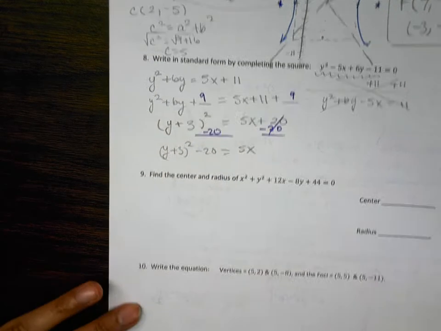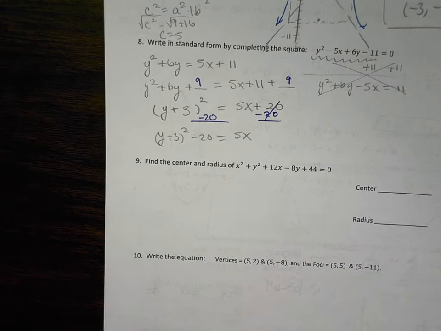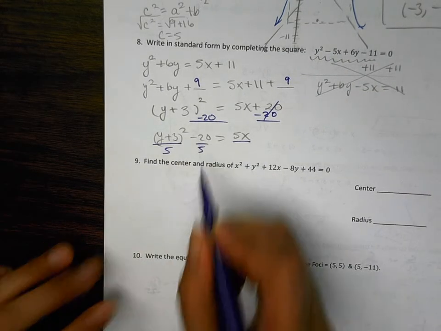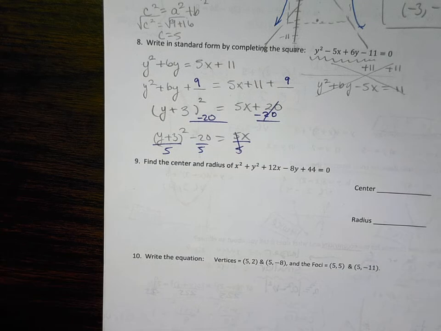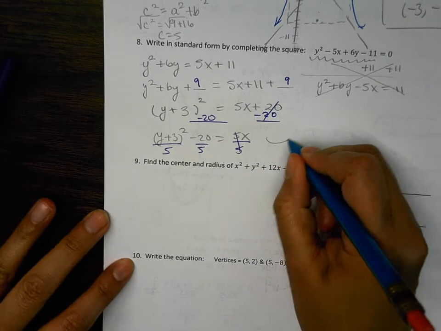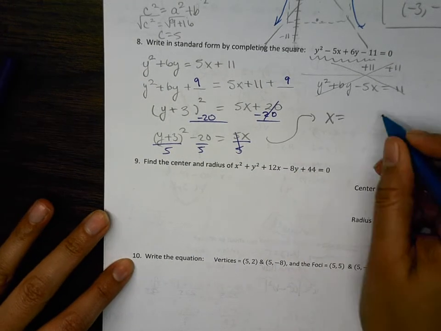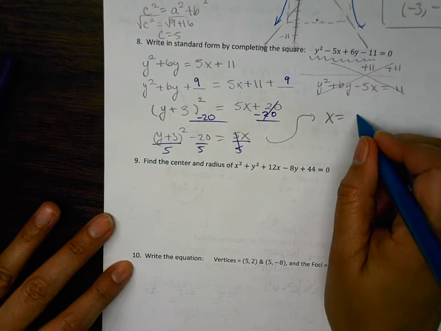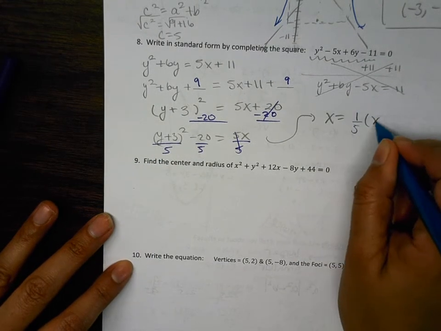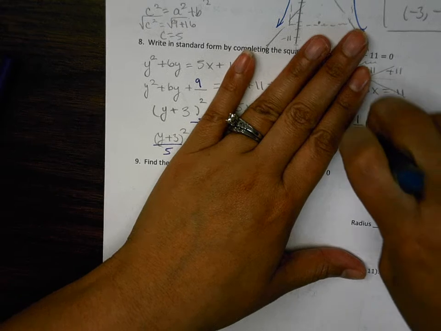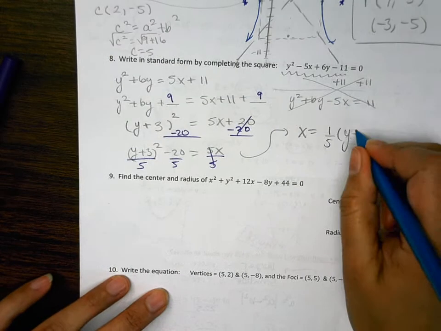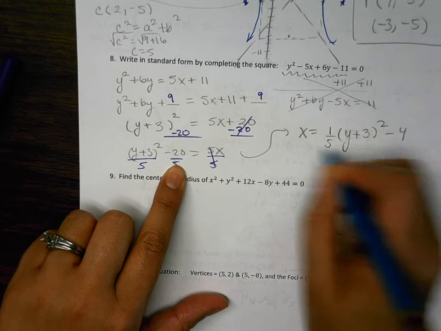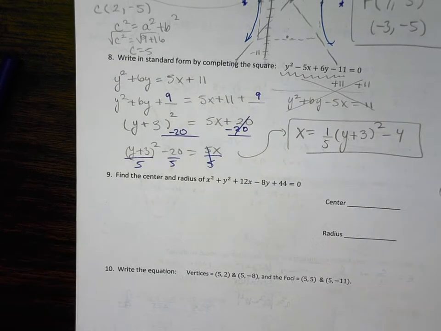Want to get x by itself, so what do I divide everything by? By 5. And I'm going to write it over here with the x on the left side. X equals, I don't like writing it like this. How do I write it? 1/5. Good job. 1/5 times y plus 3 squared, and then minus what? And that there is your parabola in vertex form.